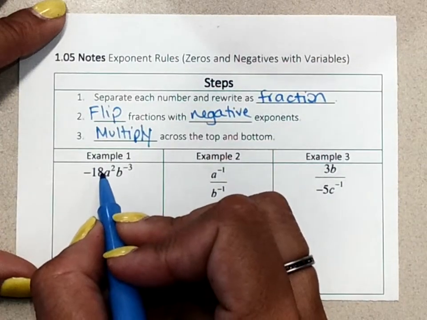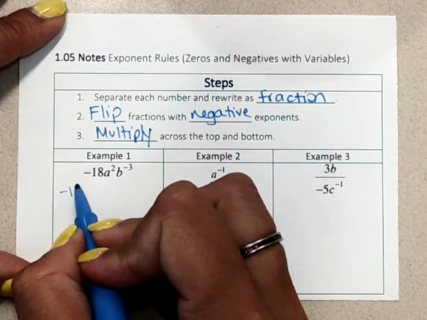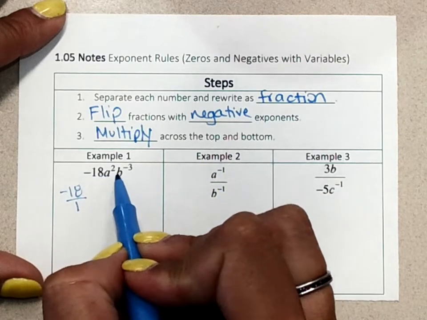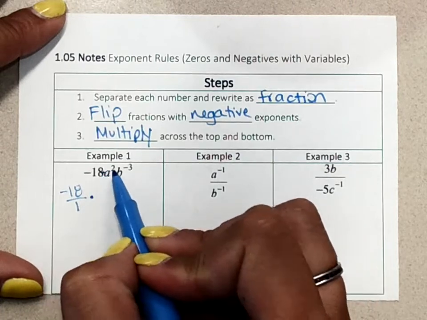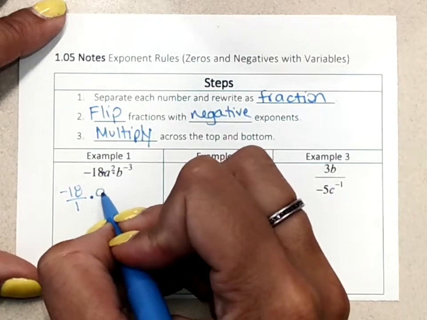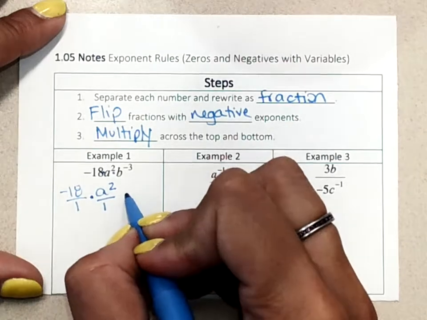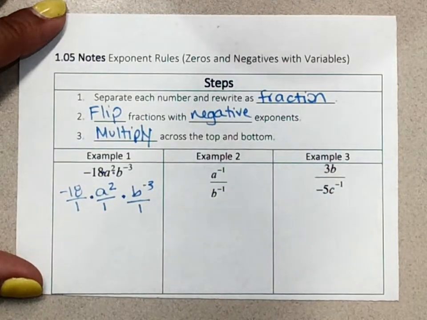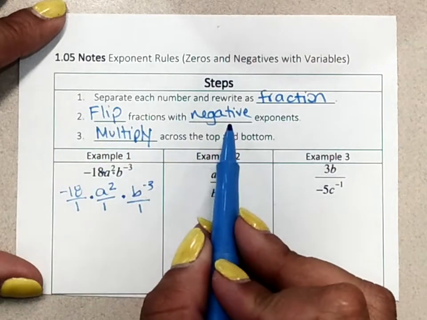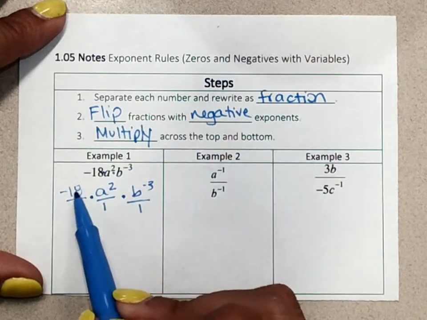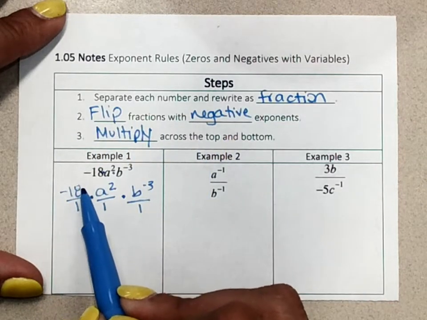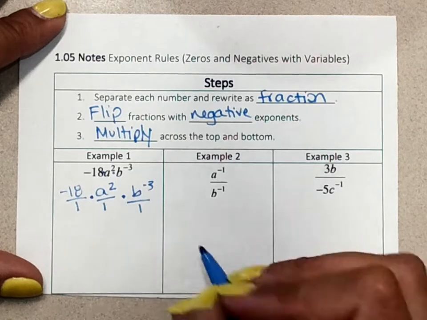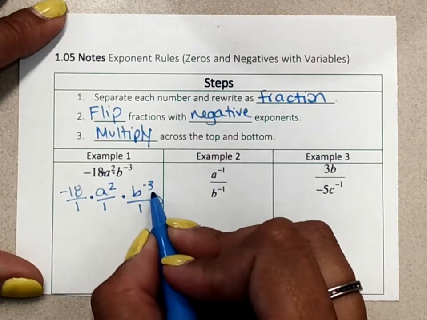First, I'm going to separate everything into fractions. And when you see numbers and variables next to each other like this, they're always being multiplied, even if you don't see the multiplication sign. So step 2 says flip fractions with negative exponents. Well, negative 18 is negative, but it doesn't have a negative exponent. A has a positive exponent, but B has a negative exponent. So I'm going to flip B.